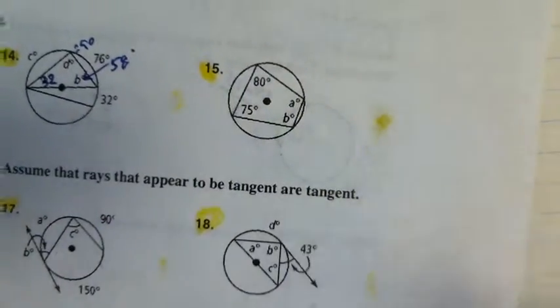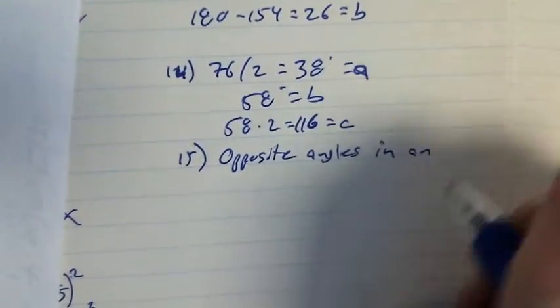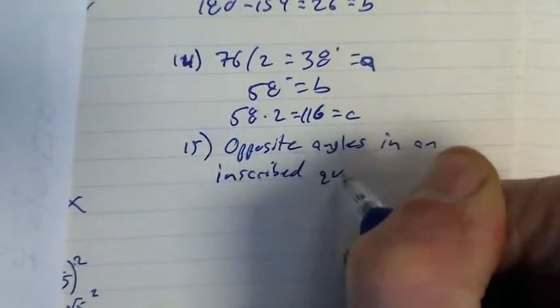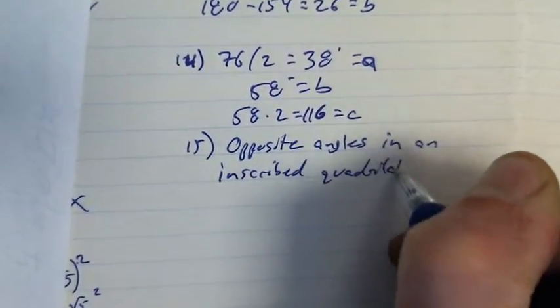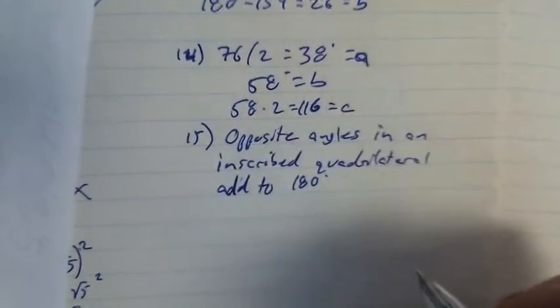We'll go over that bit on Wednesday. Opposite angles in an inscribed quadrilateral add to 180 degrees. So they're supplementary.